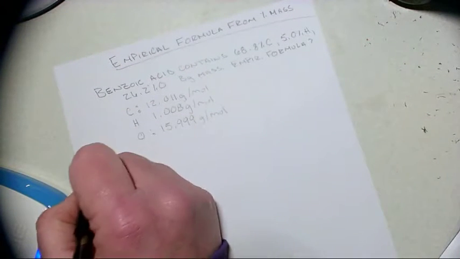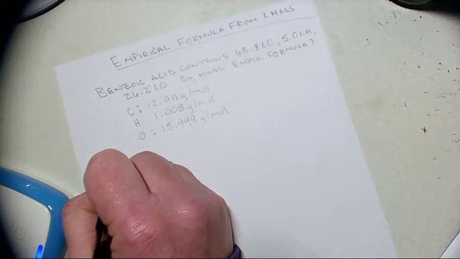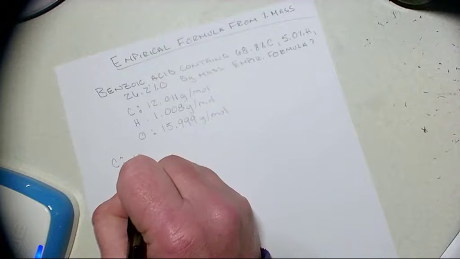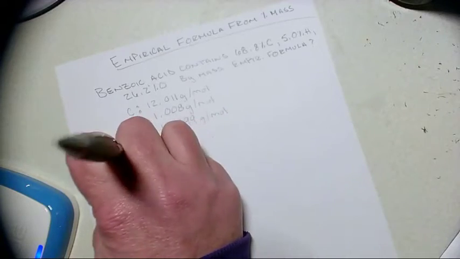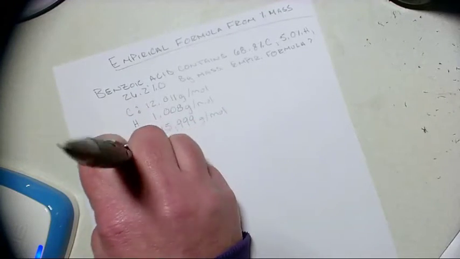So let's do that. So for carbon, I caught myself, we're going to end up with the wrong units on top. Remember, we want moles on top.